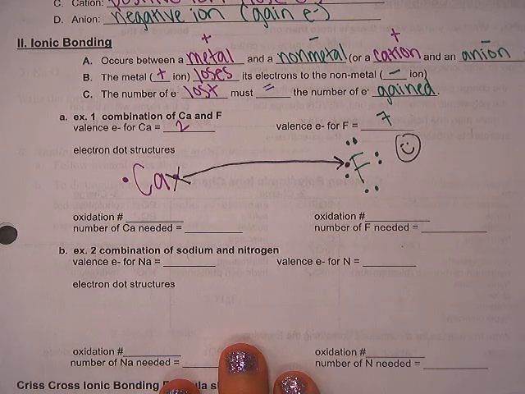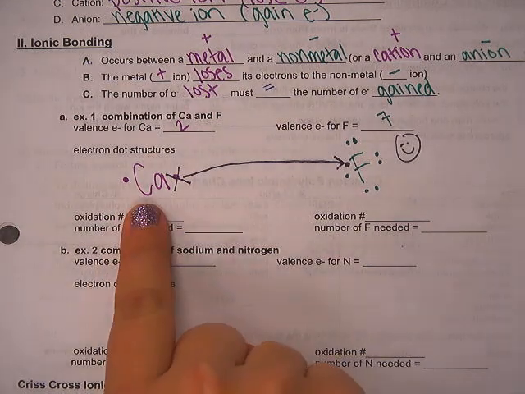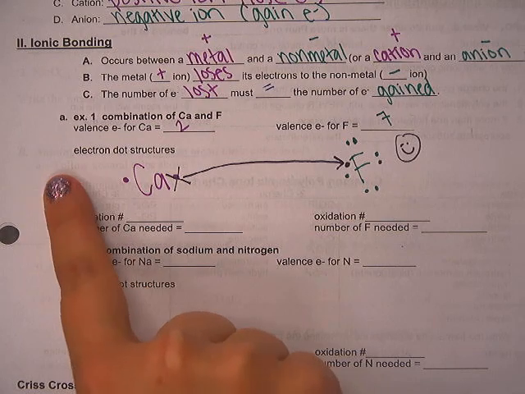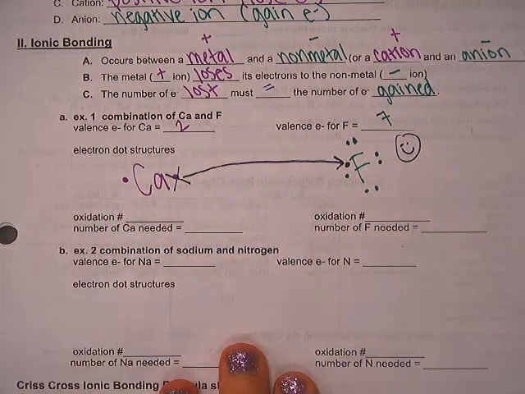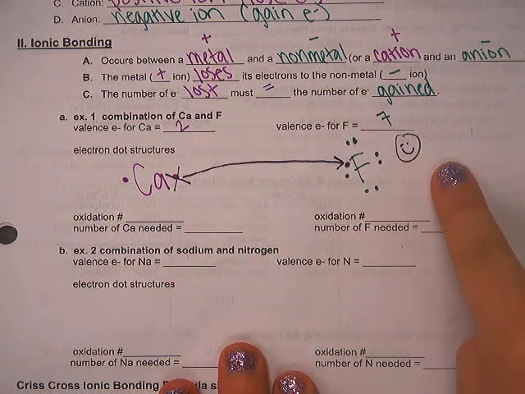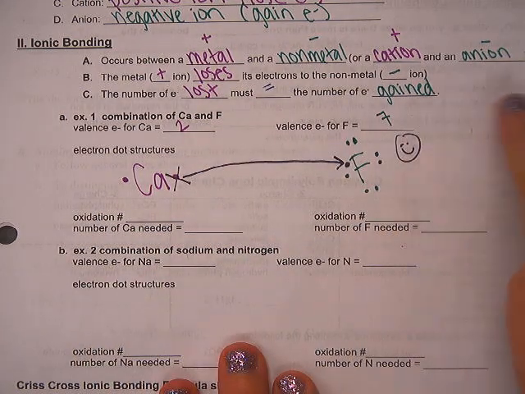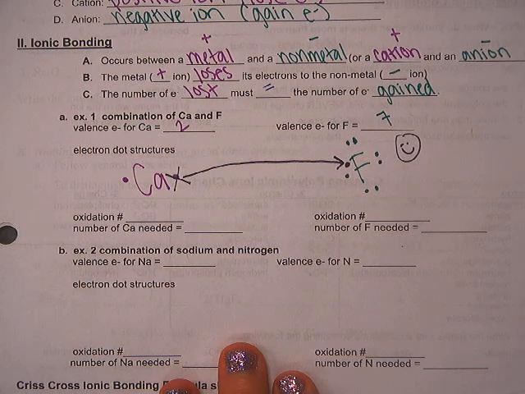So think about what would happen. If I added another calcium, I would have another atom that has 2 valence electrons that it's trying to get rid of, but no one to give them to, so that's not really going to help me. If I added another fluorine, I would have another atom that has 1 blank space, 1 spot for this electron to go to. So I'm going to go ahead and try that way.